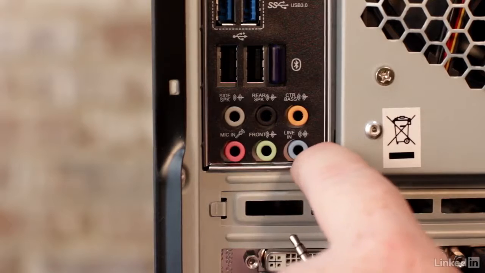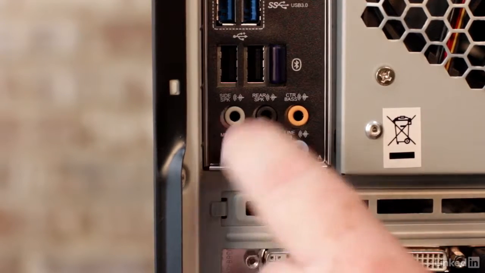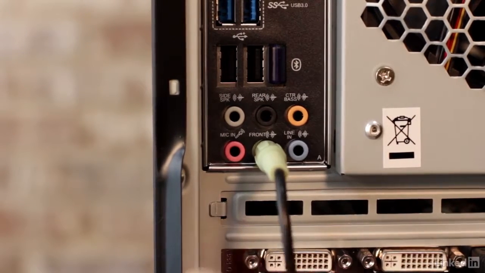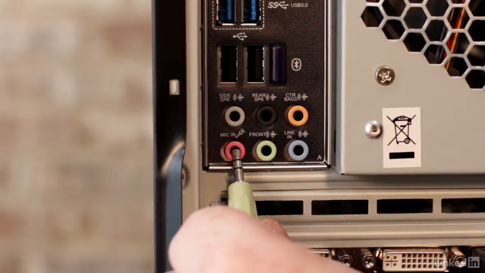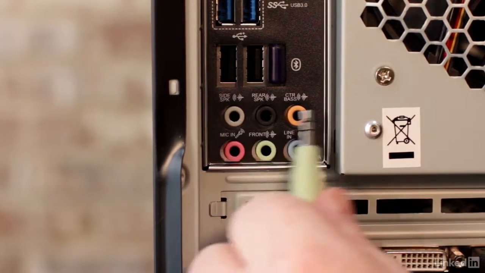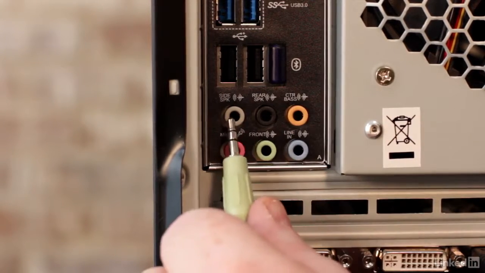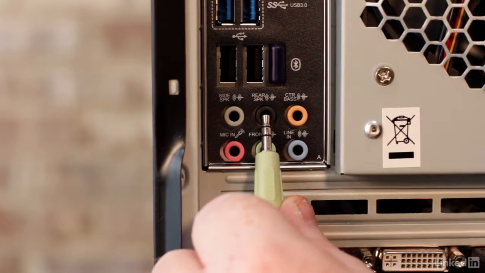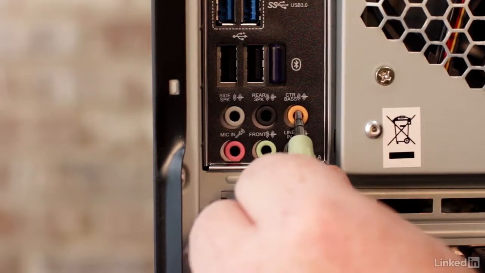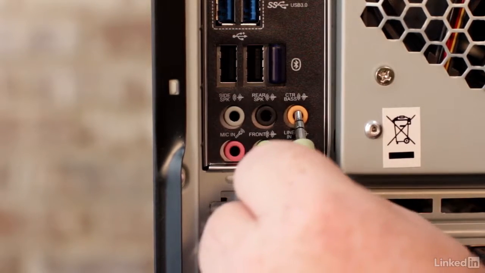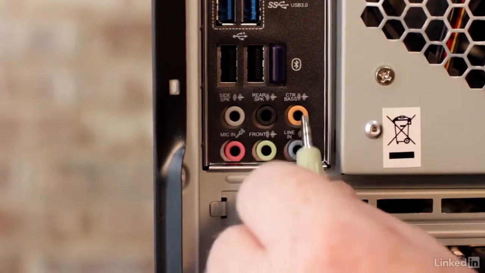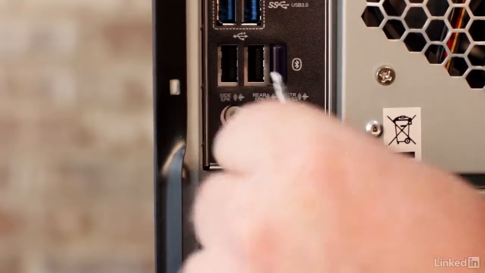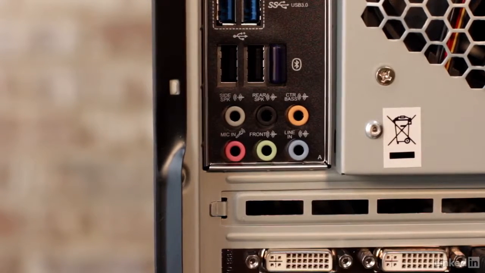The blue one is line in, so you can take it from another input source. The green one is probably the most famous one, and that's stereo speakers. The pink is for microphone. And then the top three here are for 5.1 sound systems. So here we have side speakers, then we have rear speakers, and then we have the center speaker and the subwoofer. Keep in mind, each one of these connectors is designed to support 2 different speakers. So those are your sound 1/8 inch jacks.